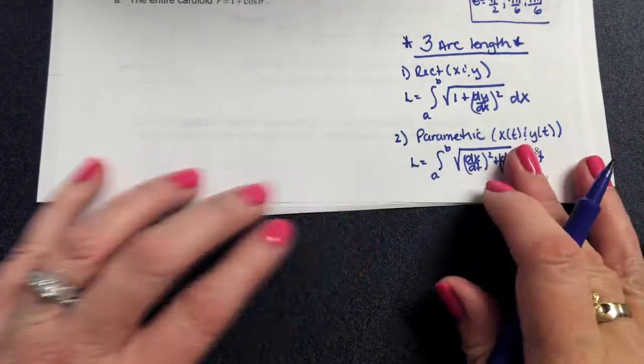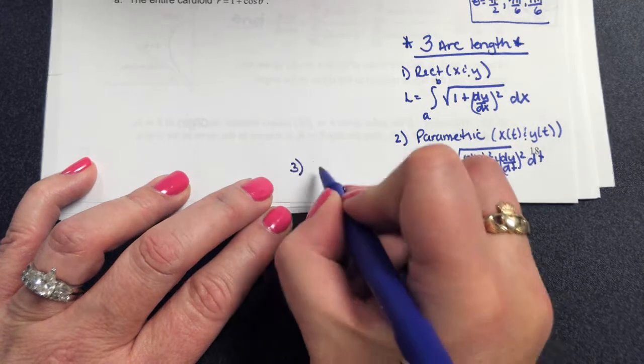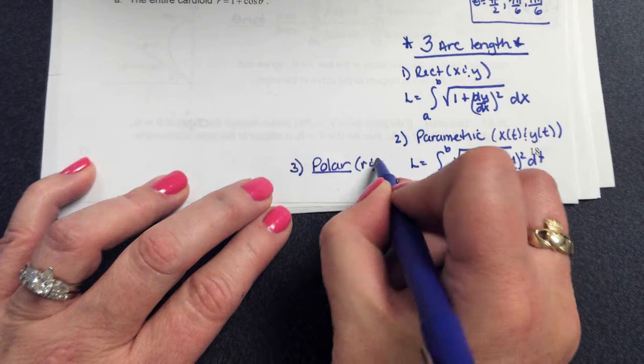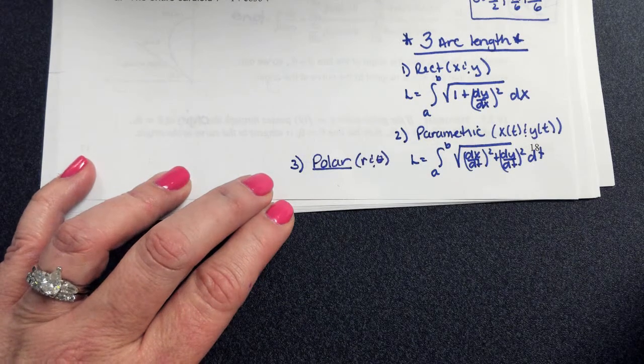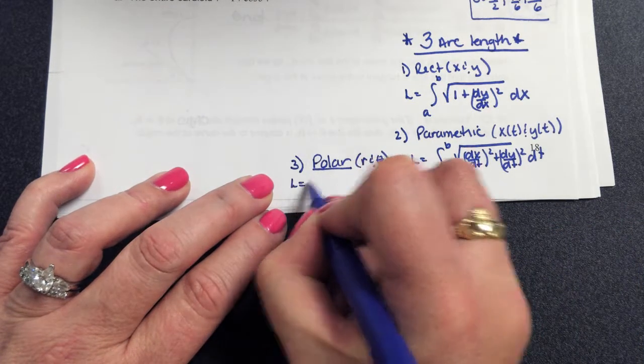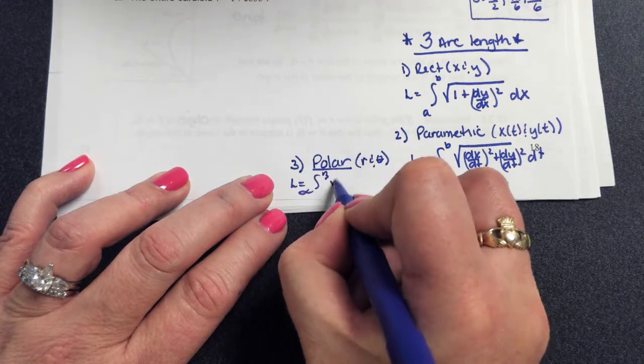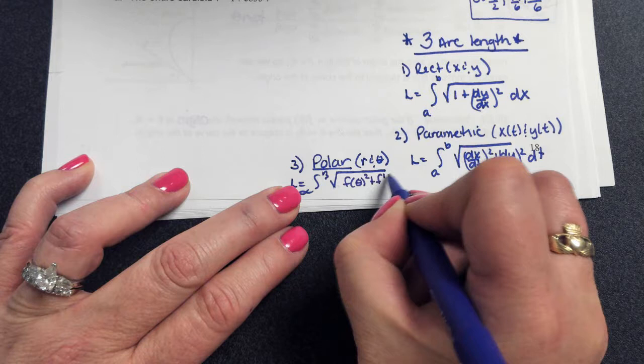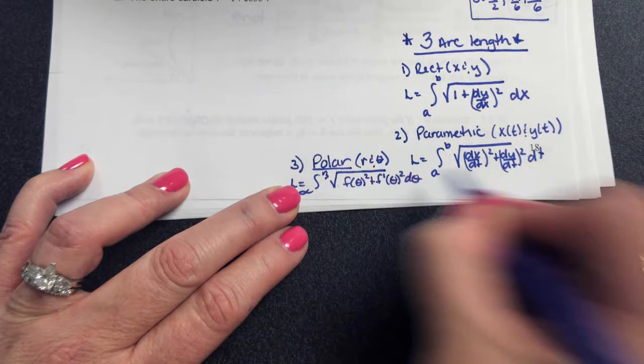And then finally the last one, polar. You're dealing with r and theta. The arc length would be from alpha to beta, square root of f of theta squared plus f prime of theta squared, d theta.